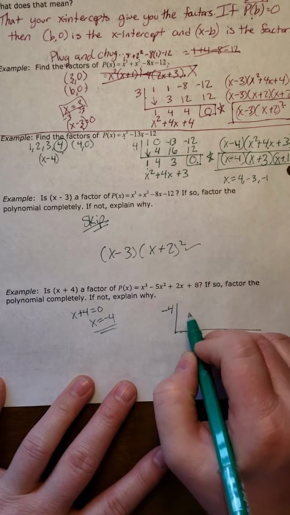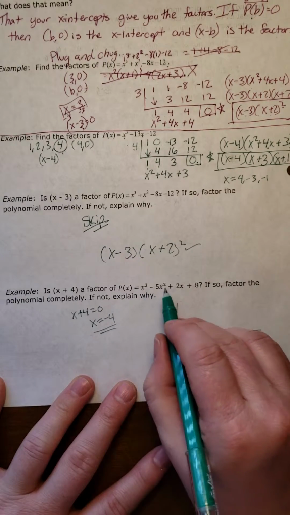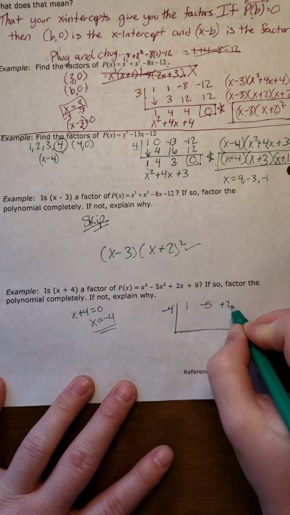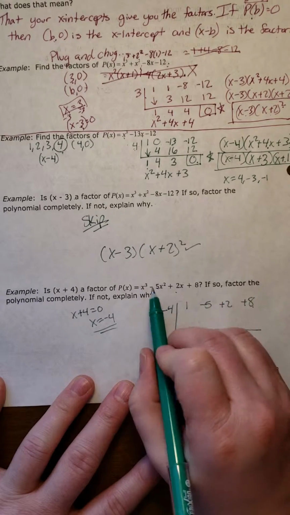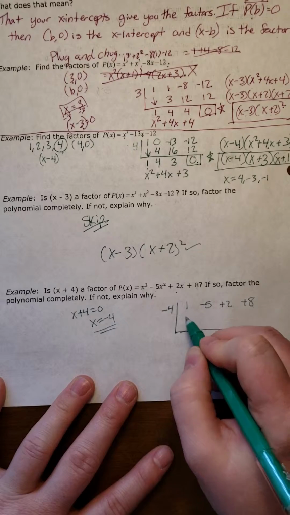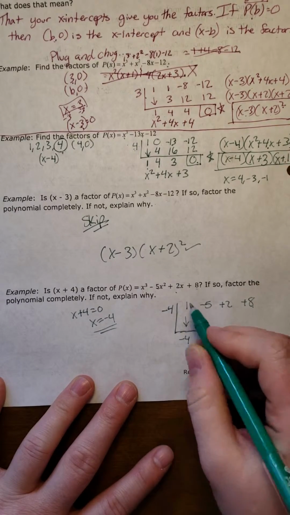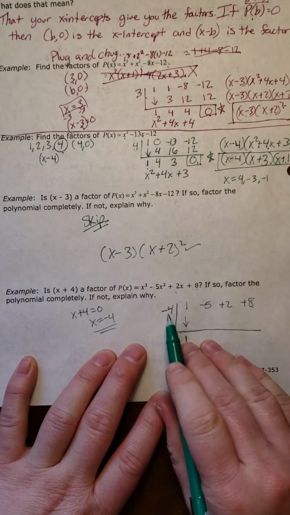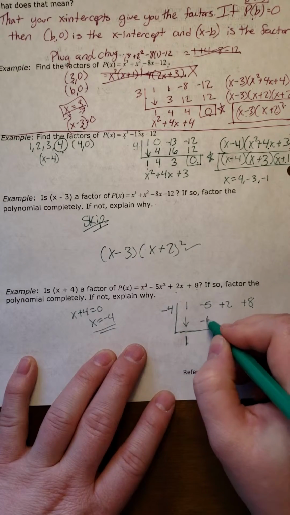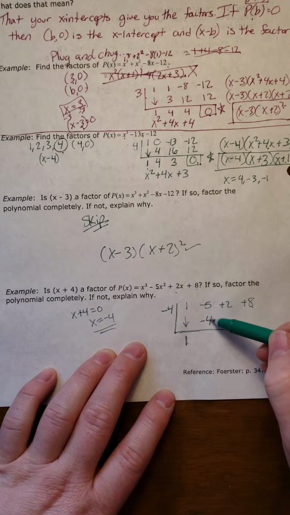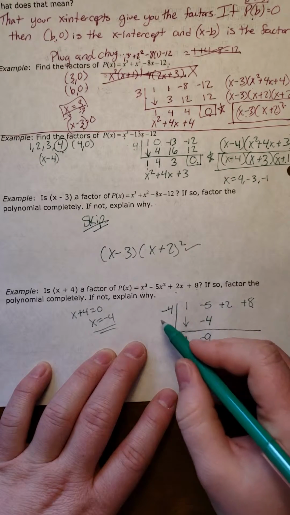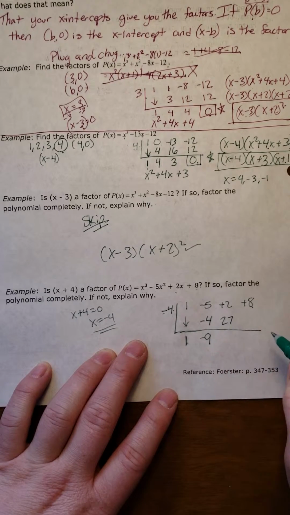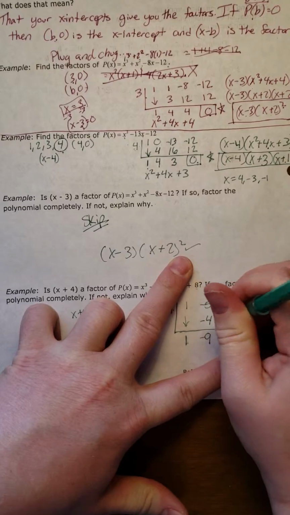Our coefficients that are going to be brought on the inside when we synthetically divide, not missing anything, are going to be 1, -5, +2, +8. We're just taking the coefficients and then the constant at the end. Bring down the 1, then we're going to multiply by -4. -4 times 1 is going to give you -4. -5 combined with -4 is -9. -4 times -9 is going to give you 36.